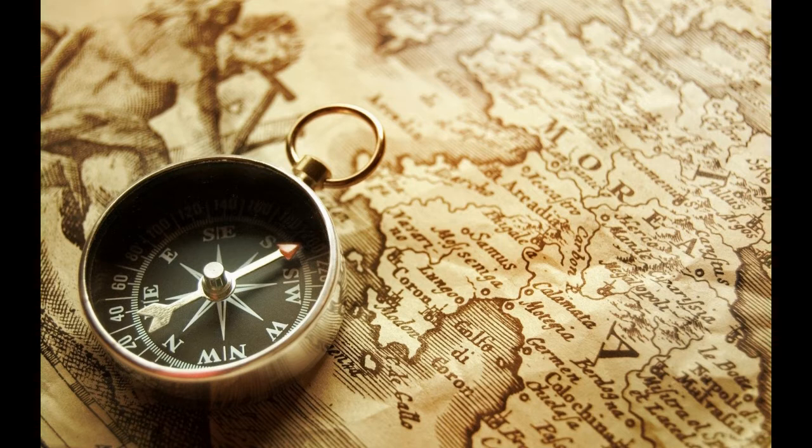But slowly they realized that the magnetic needle they are using is not always pointing towards the true north direction.